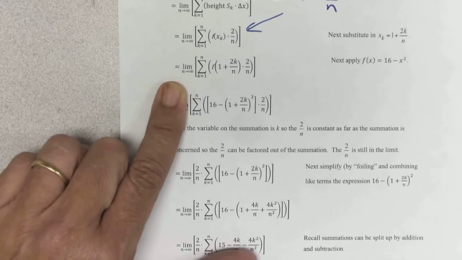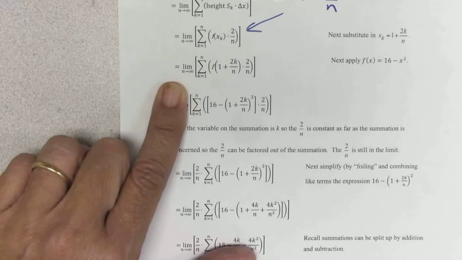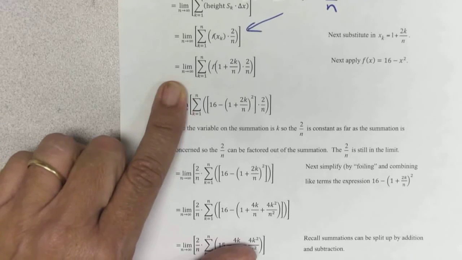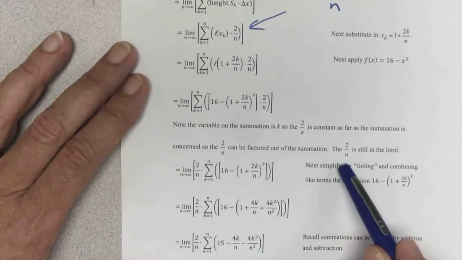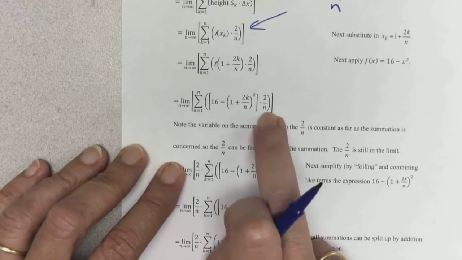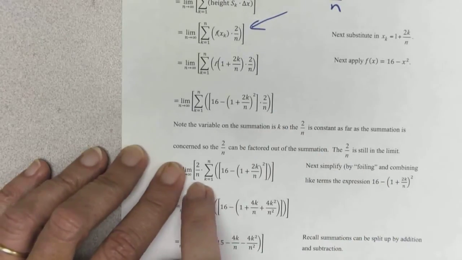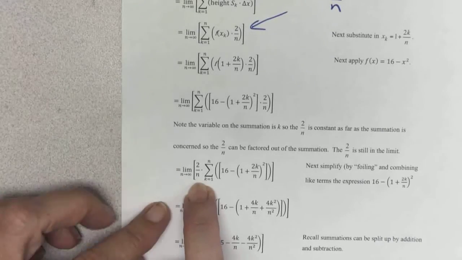It's no different than if it said 19 on the end. As far as the summation goes, that is just a number. It's a constant number. And so it can be factored out, but it still has to stay in the limit. So the first thing we did here is realize that that can be factored out, and all I did was factor that 2 over n out of the summation, but not out of the limit.